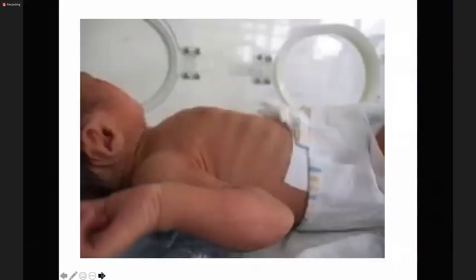Right here again, if you focus on the side of the chest, you can see the skin is going in between the ribs. That is called chest indrawing, or recessions. These are called chest indrawing or recessions.